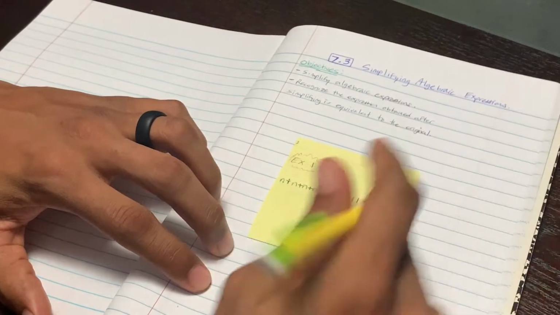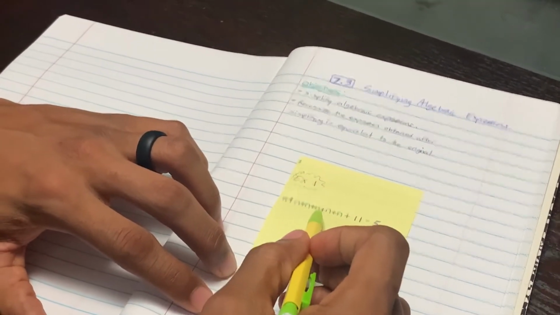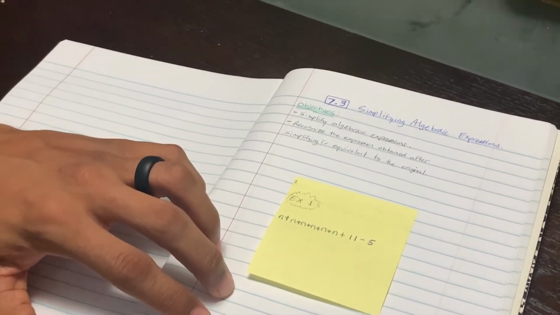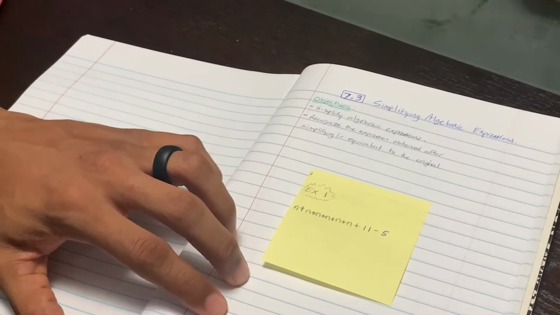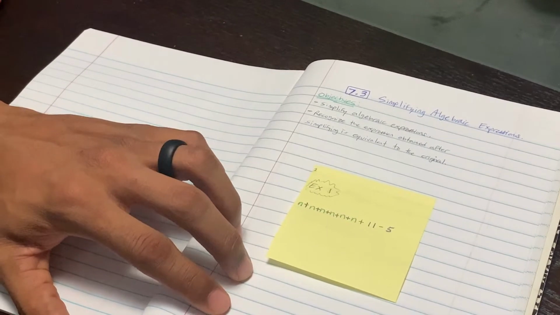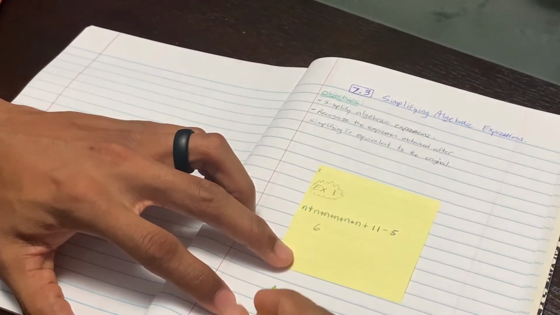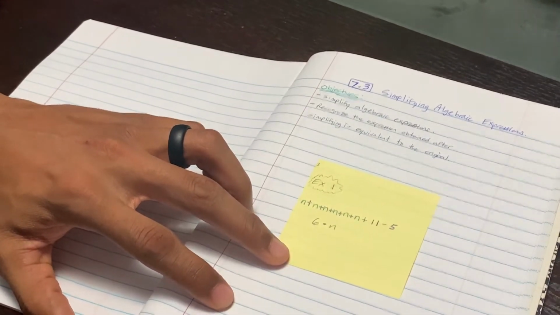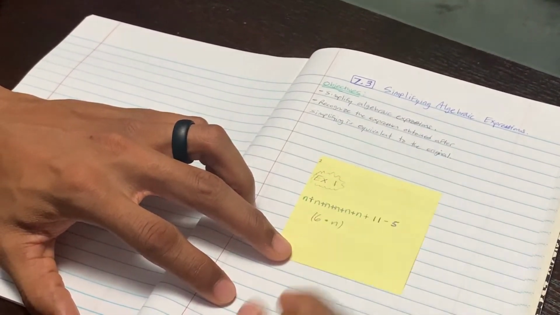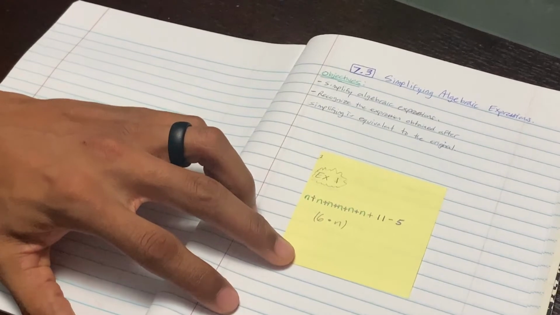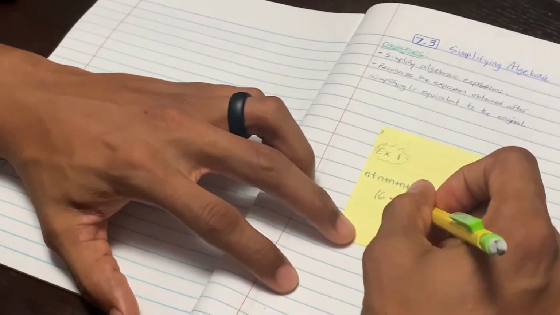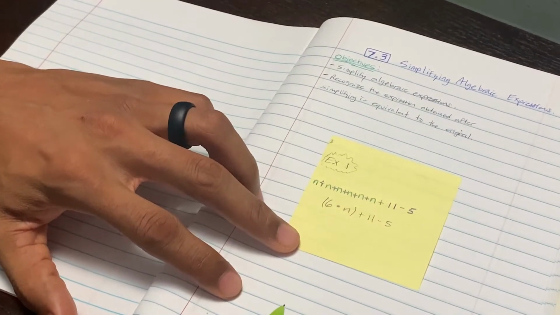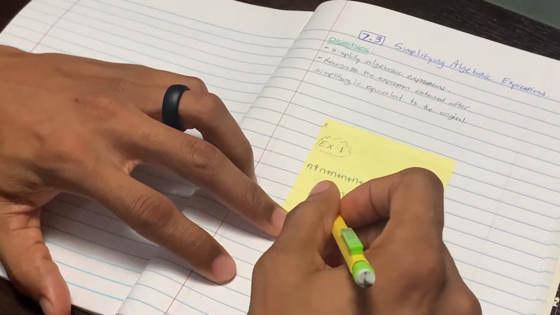So right now we have 1, 2, 3, 4, 5, 6 n's. I want to only have one variable. I also have this 11 minus 5 on the right hand side as well. So I have 6 n's. I'm going to take my 6 and multiply that times my variable. I'm going to do this first, so I'm going to put that in parentheses. Then I'm going to end up adding 11, and then subtracting 5. 6 times n gives me 6n.